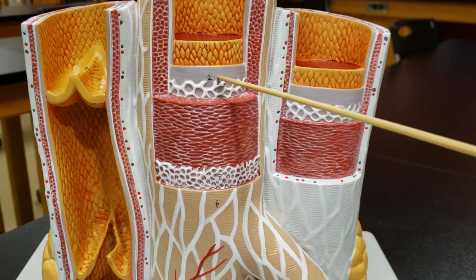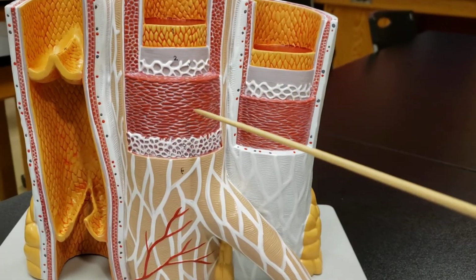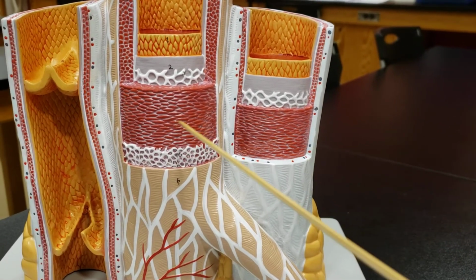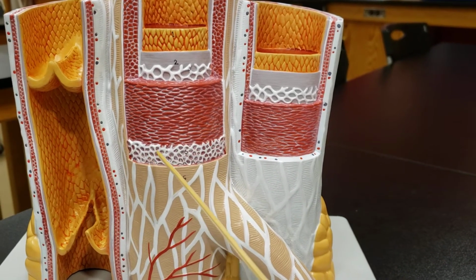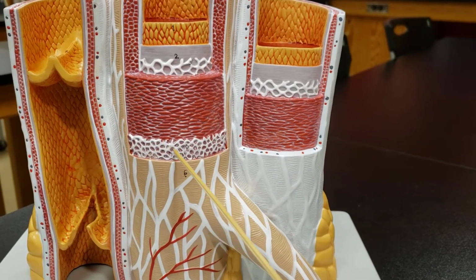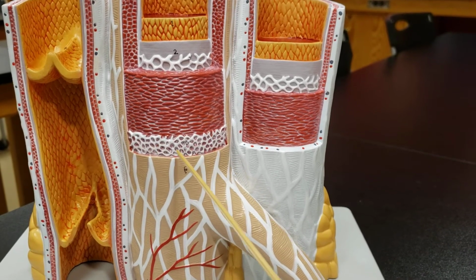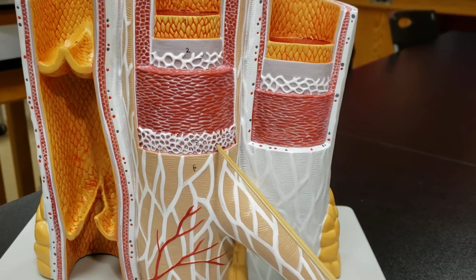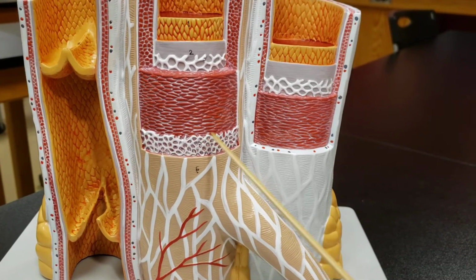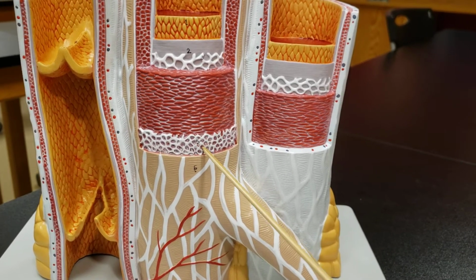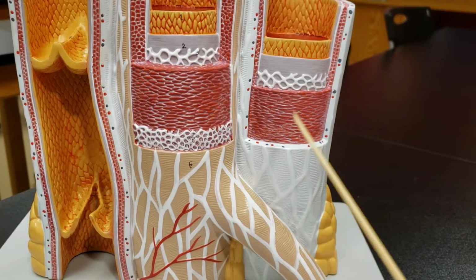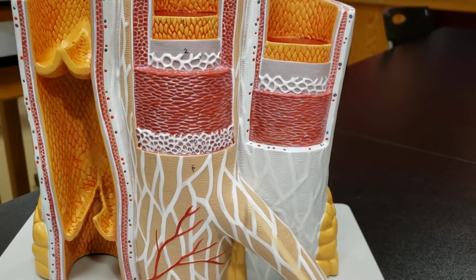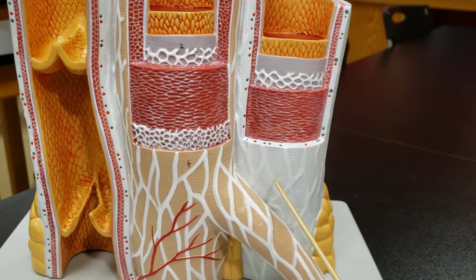right? Your tunica media is more complicated for arteries than it is for veins, because the tunica media is this muscle layer, which is bigger for arteries, but arteries have a second elastic layer here, right? That second elastic layer in the arteries is called the external elastic lamina. So the tunica media has both the muscle layer and the external elastic lamina for arteries, but just a muscle layer for veins. And then you have this outer layer called the tunica externa or tunica adventitia.